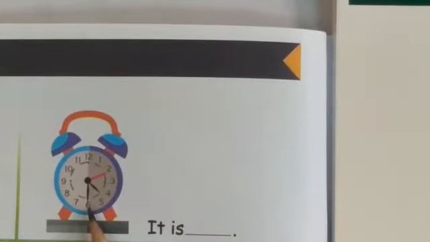So 5 sixes are 30. So it means here we have 30 minutes. Yes, because the small hand is on the 4. So here we have 4:30. It is 4:30. Now look at the next clock.